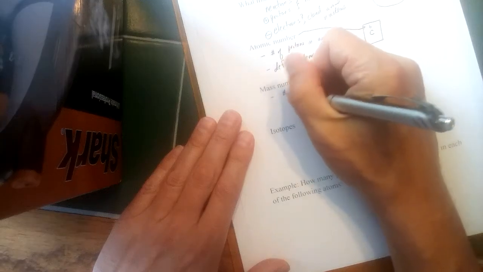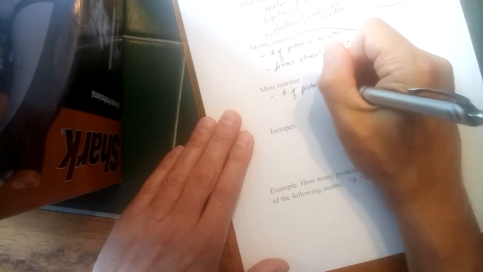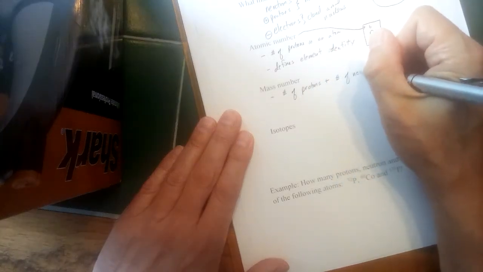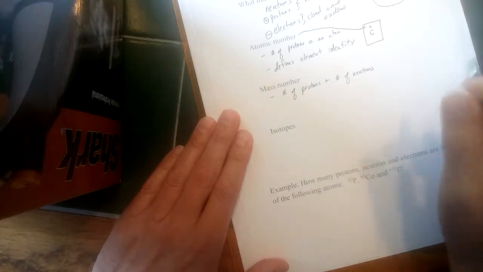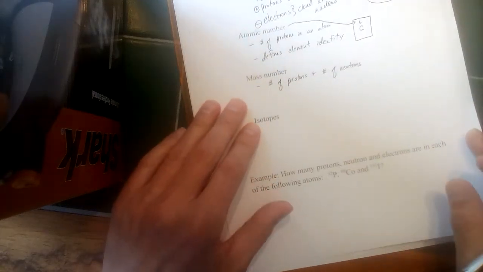This is the number of protons combined with the number of neutrons. Right, so we said both of those are in the nucleus. We combine all the particles in the nucleus, right? Combined, those are nucleons. We add those together, and that is the mass number.